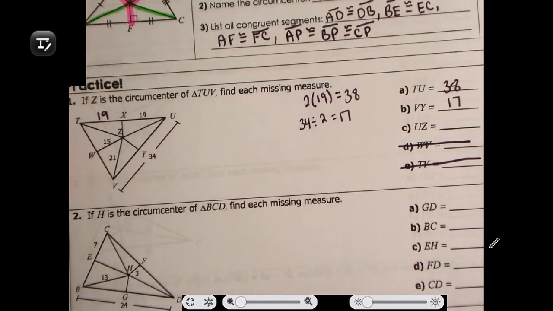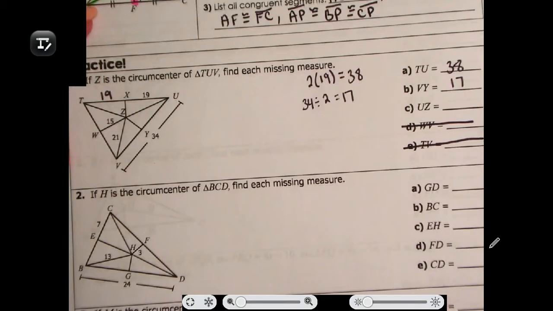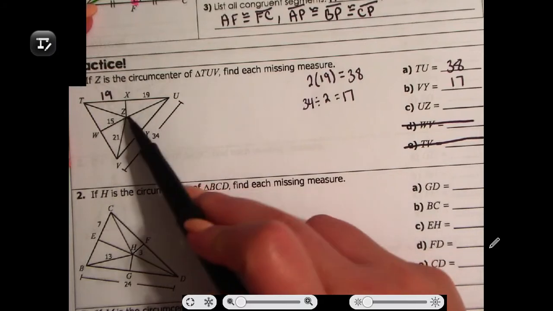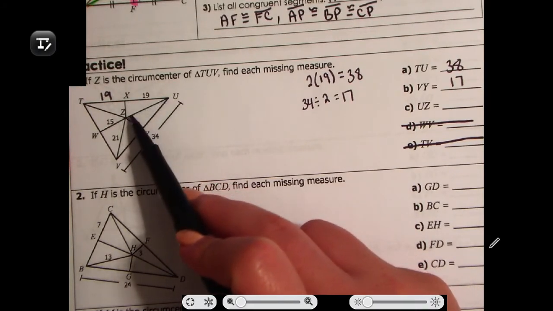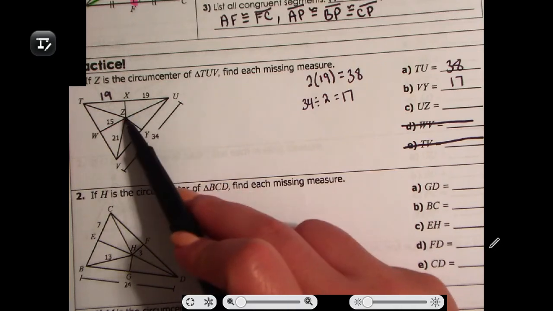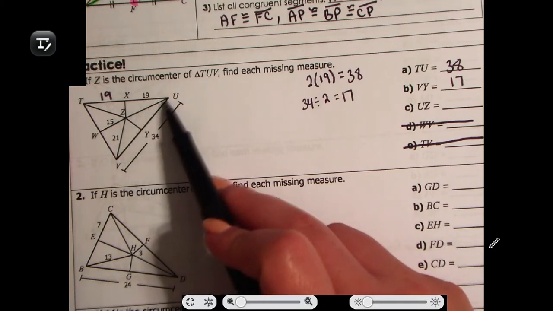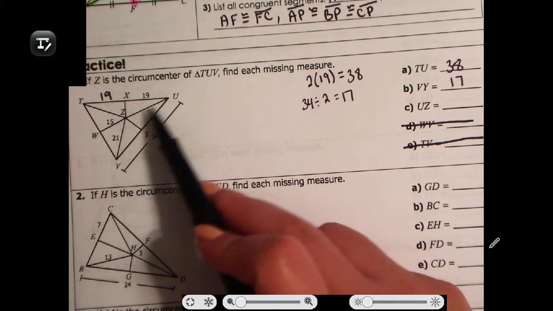All right, and then UZ. They're asking me for this one, a line segment extending from the circumcenter to the vertex.